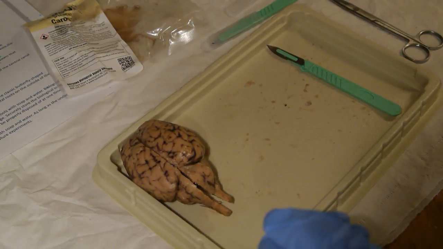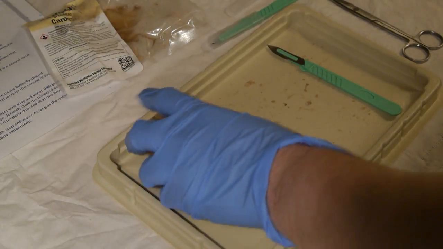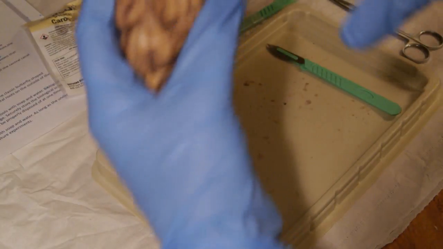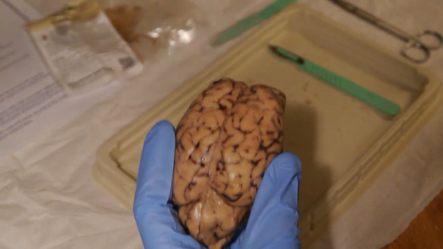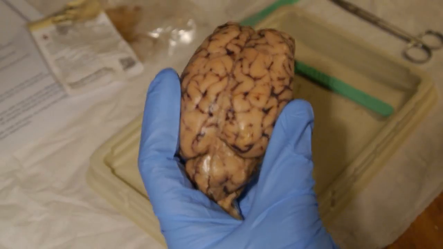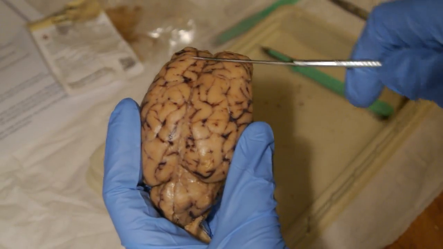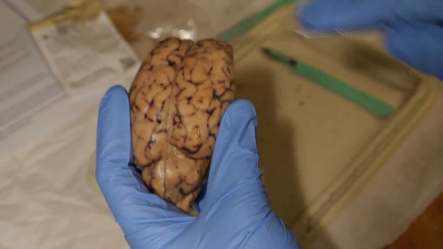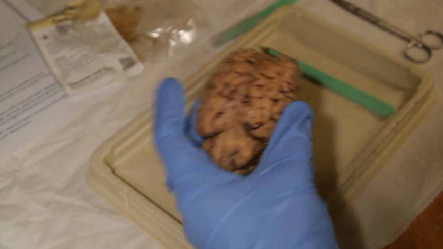On our list is the cerebrum. And that is, let me get my little pointer, that's right in here, because it kind of just goes across the two hemispheres like that.